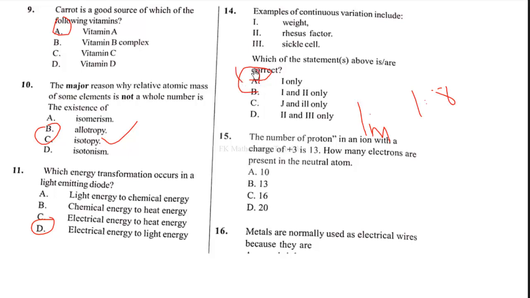Option A is the correct answer. The number of protons in an ion with a charge of positive 3 is 13.